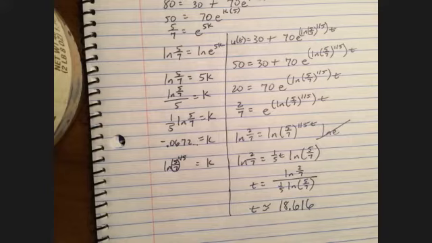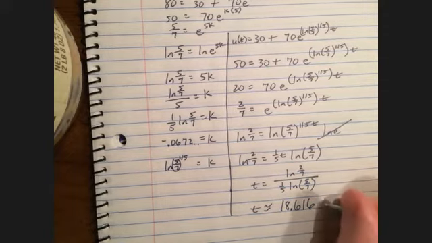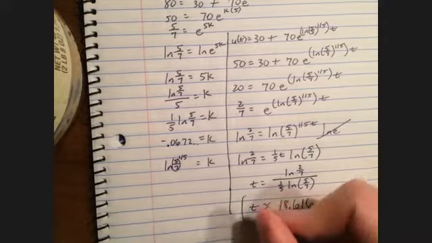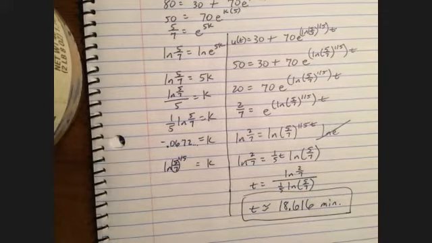Long problem. But let's make sure what the units were again on that problem. They are minutes, so 18.616 minutes for part A.